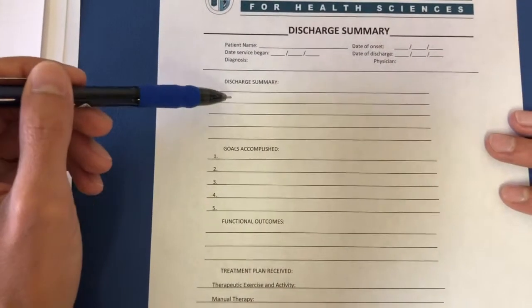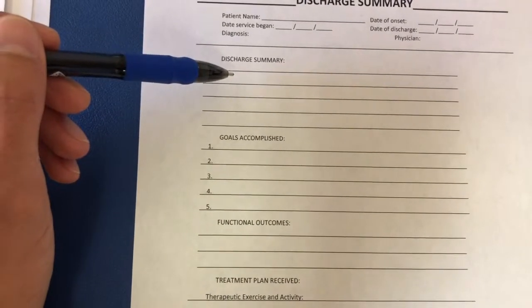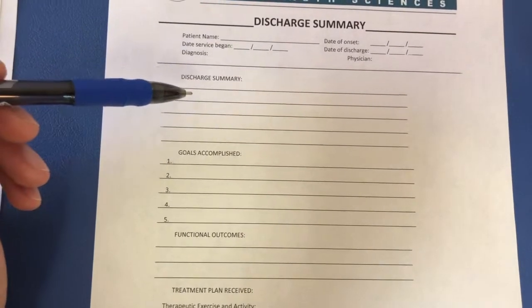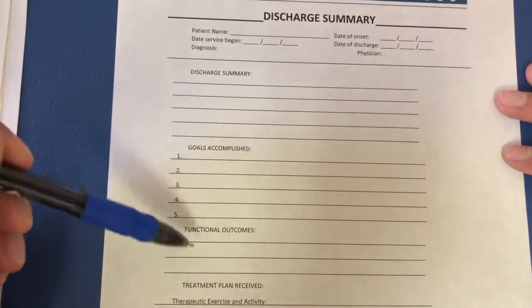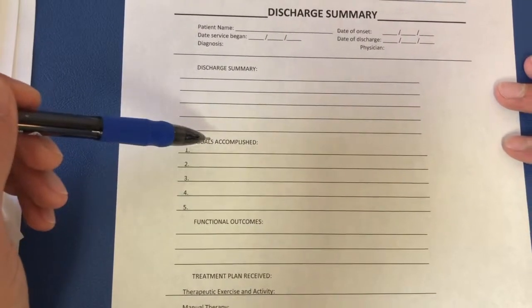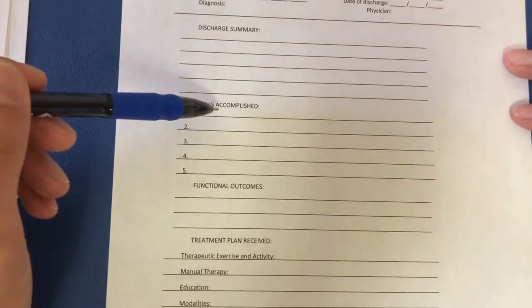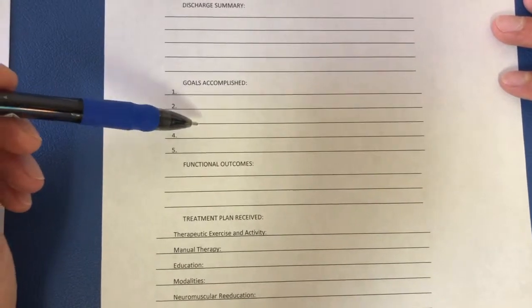Giving a brief summary, this is almost like an assessment or a snapshot of the entire process from day one till today. What kind of progress did you make? What are they able to do or not do? And you'll start to see those even get broken down a little bit in the next couple of sections. What specific goals were accomplished? What did you accomplish based on your development and your plan of care from day one?